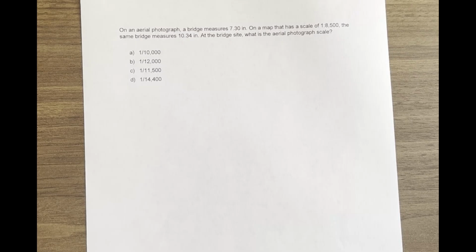All right, let's take a look at question number 9 on the FS practice exam. This is an example. On an aerial photograph, a bridge measures 7.3 inches. On a map that has a scale of 1 to 8,500, the same bridge measures 10.34 inches. At the bridge site, what is the aerial photograph scale? Let's write down the variables that we know.